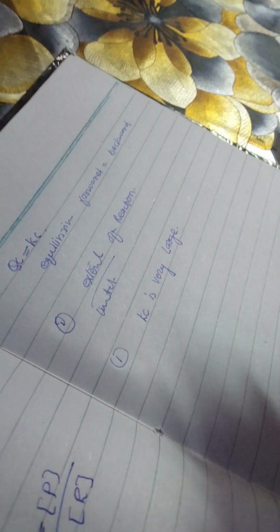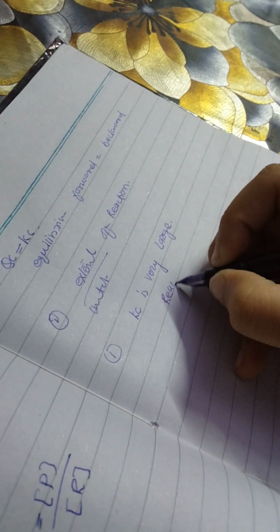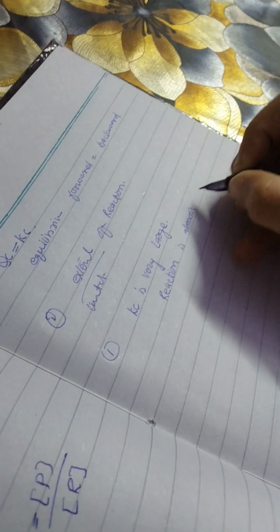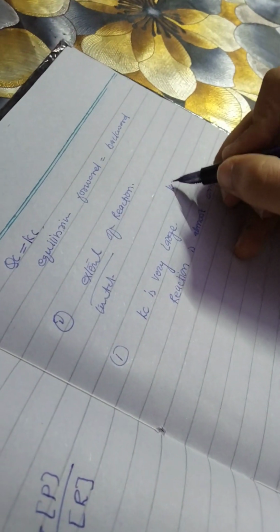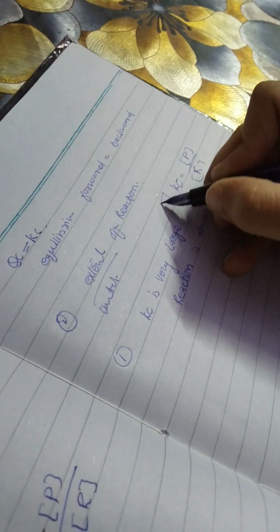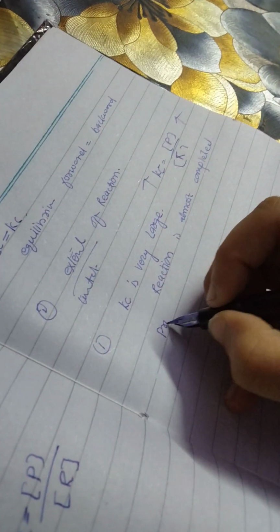We know that if Kc is large, it means the reaction is almost completed. The formula of Kc is product upon reactant, right? So Kc is large, obviously the product will also be large because they are directly proportional to each other. The reaction is almost completed and the product is stable.